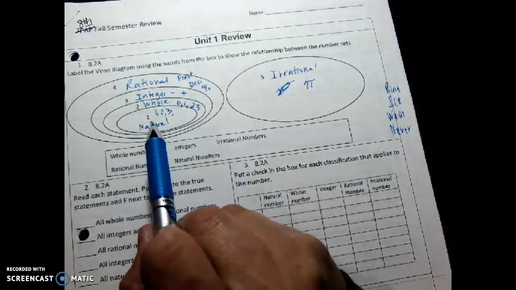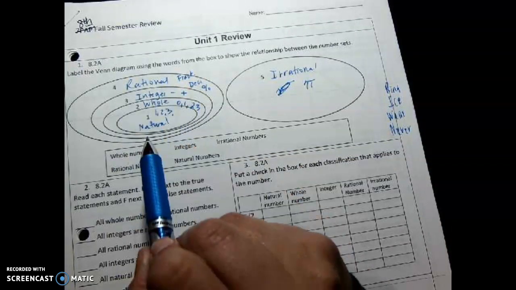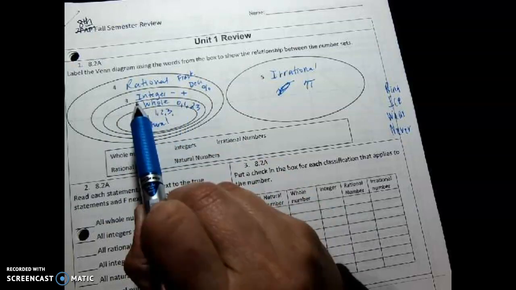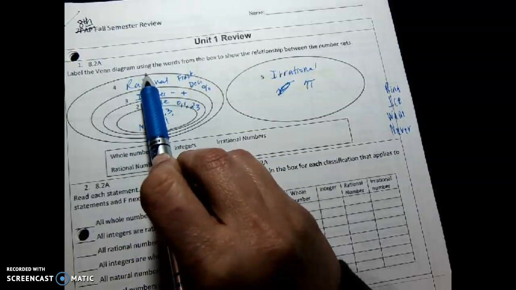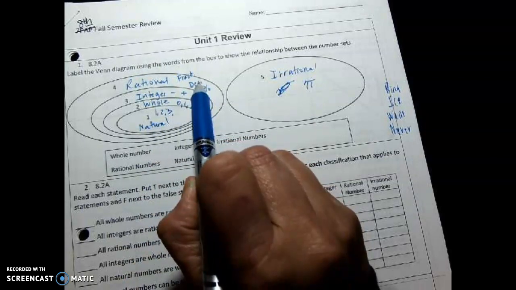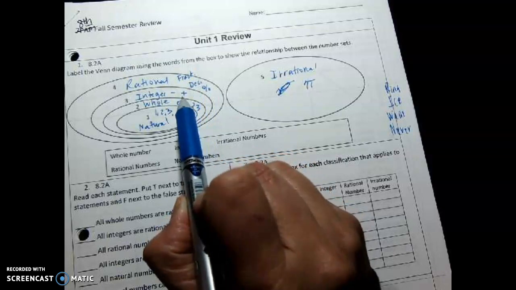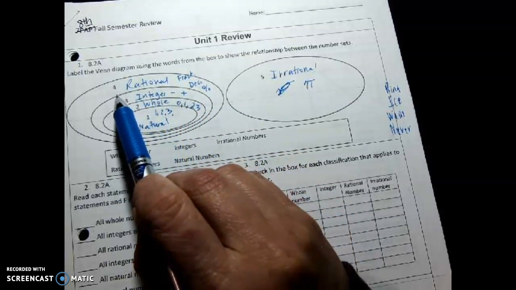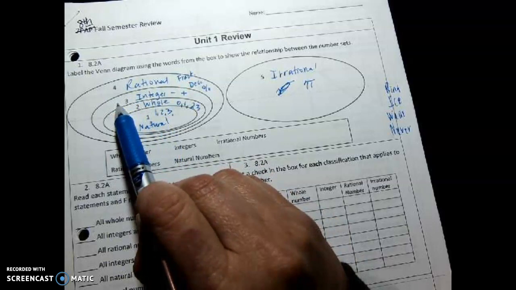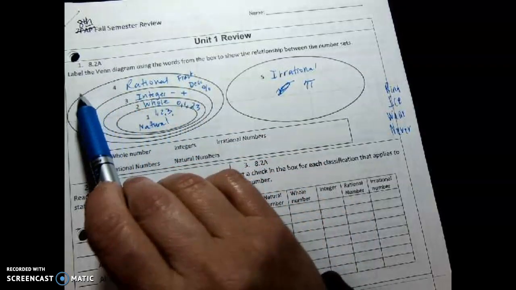So anything here, if it's a whole number, it can be an integer, it can be a rational. If it's a natural, it's everything up. So wherever it starts, it's everything as it goes out. But it cannot go back in. So a decimal will be here, but it cannot be an integer, it cannot be a whole number, and it cannot be a natural number. But -5 is an integer and a rational number. So whatever it is, it goes out, but not all the way in.